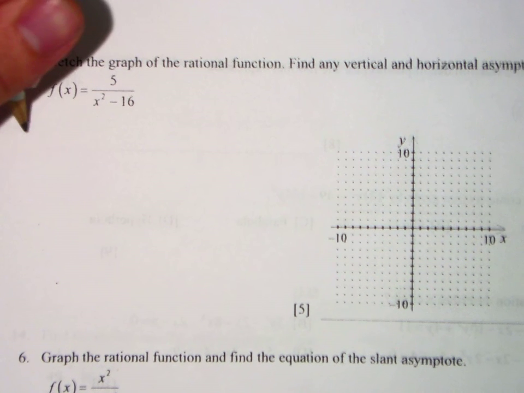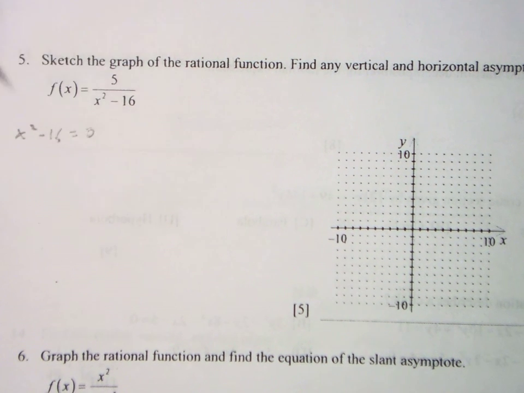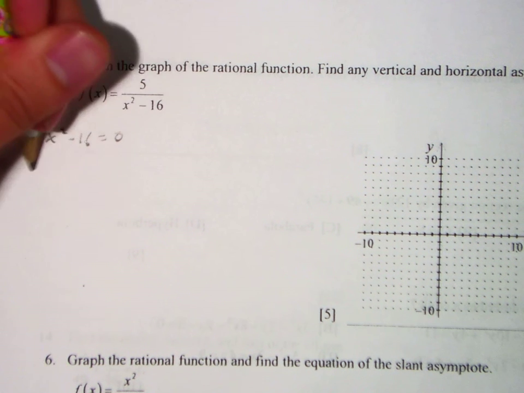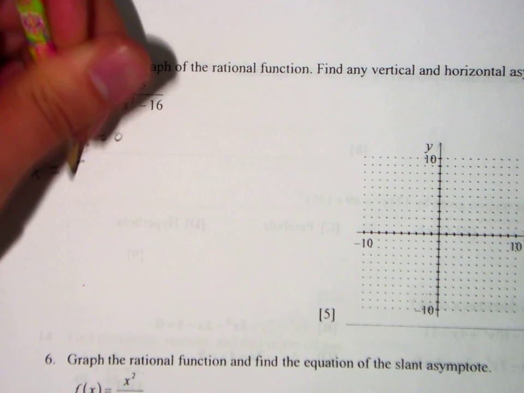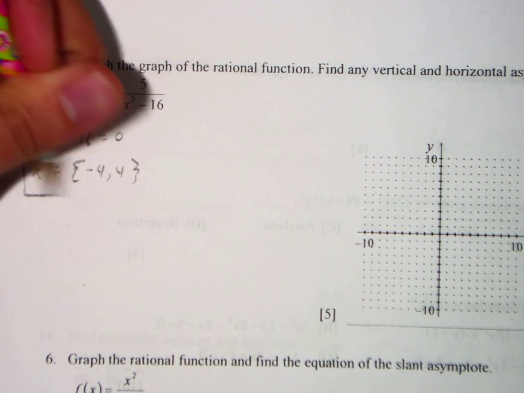Let's set the denominator equal to 0. X squared minus 16 equals 0. Okay, that's a look and do problem. X plus 4, x minus 4. Therefore, I know my x will be negative 4 and 4. Okay, I'm skipping a couple steps now.